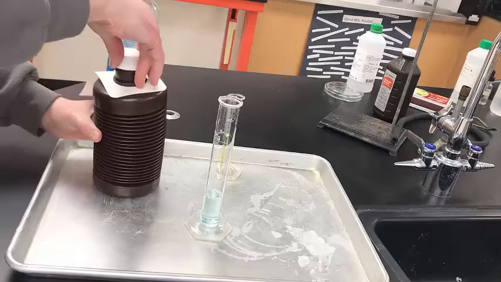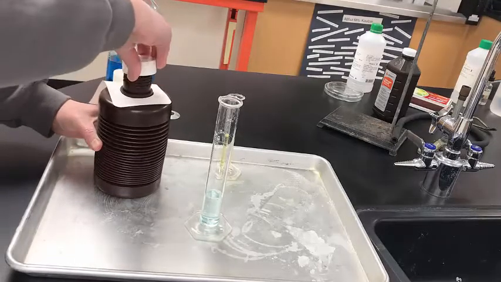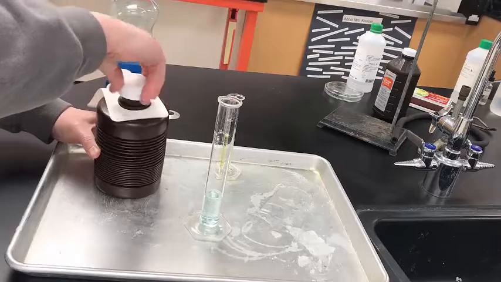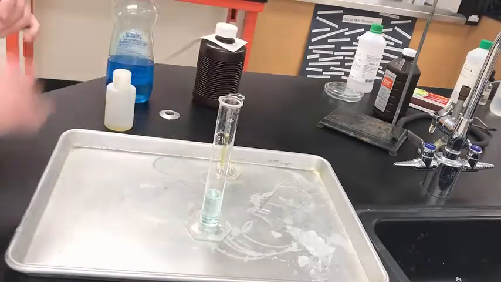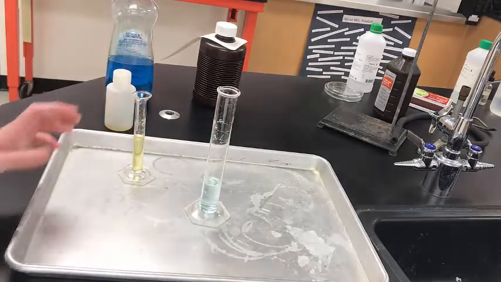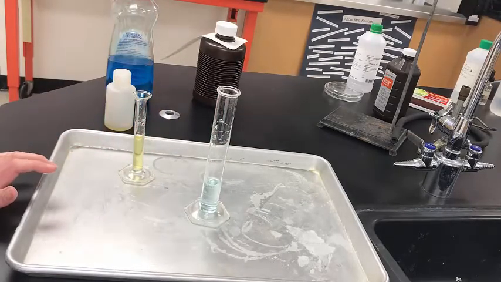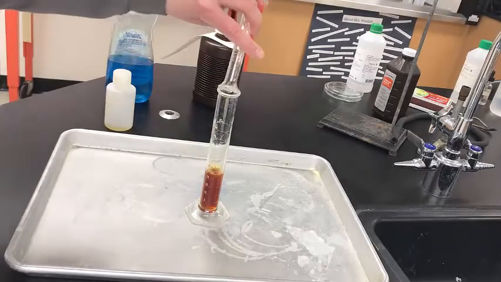Just cover back on here. This bottle is an accordion bottle like this because hydrogen peroxide actually decomposes when it's on the shelf by itself, so it has to have room in the bottle to expand. Alright, then I'm going to add my 5 milliliters of potassium iodide to kickstart the reaction. Okay, and we'll just see what happens here.